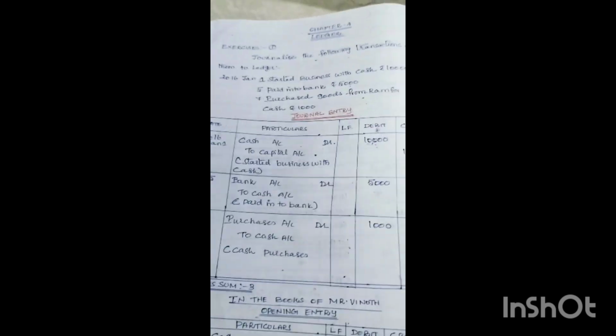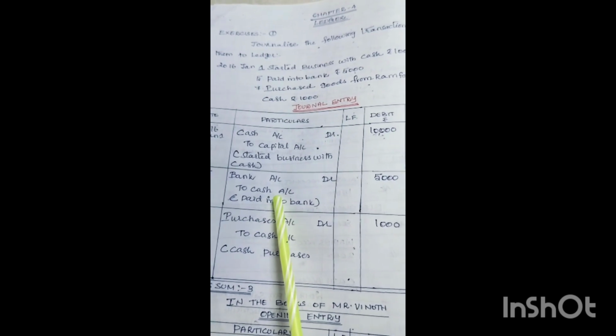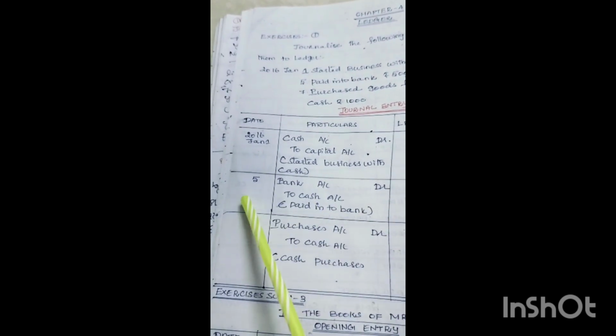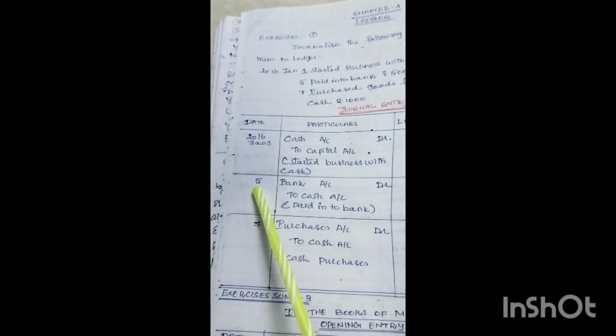Then the next account we have to post on the ledger is the bank account. So come to the journal. First we collect the needed information to post the bank account on the ledger. What information do we have to collect? First question: when did the bank transaction occur?